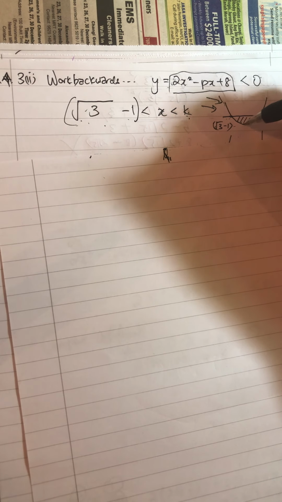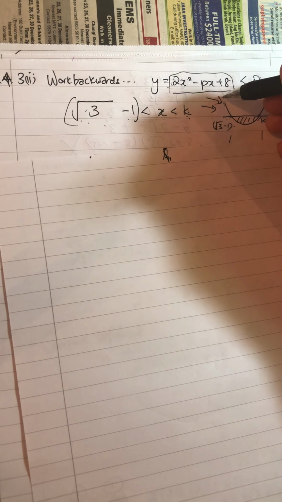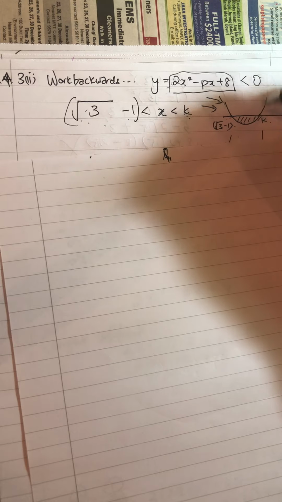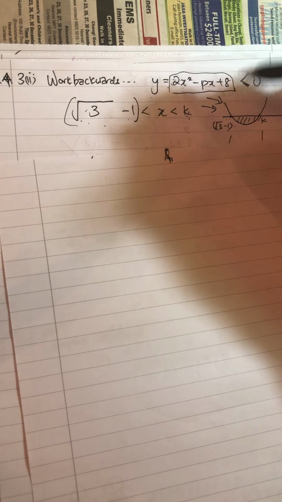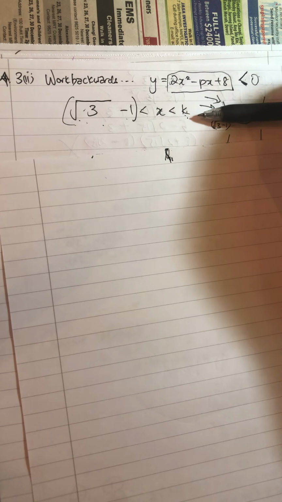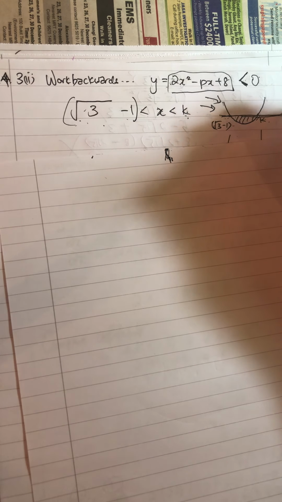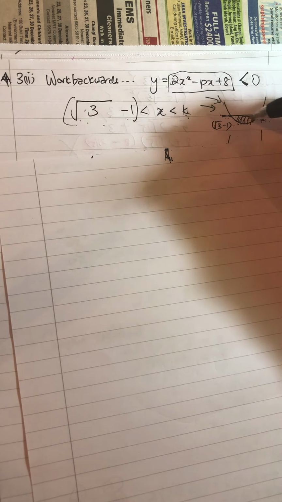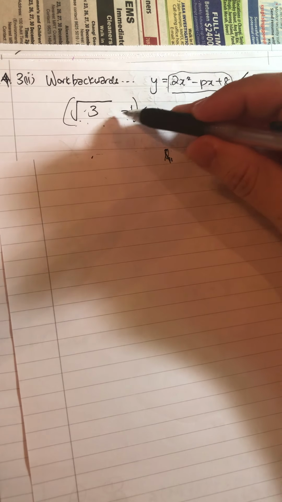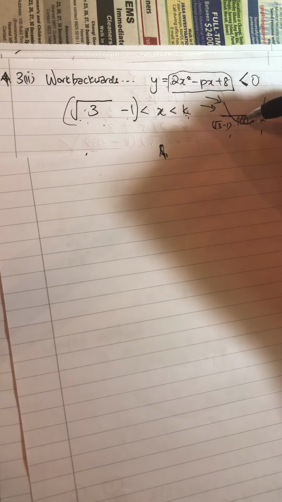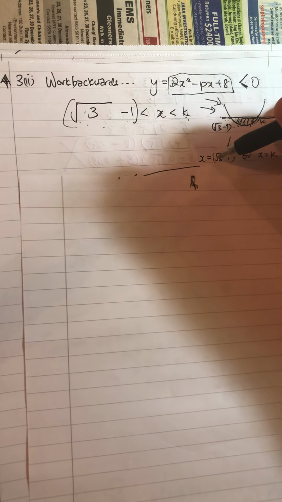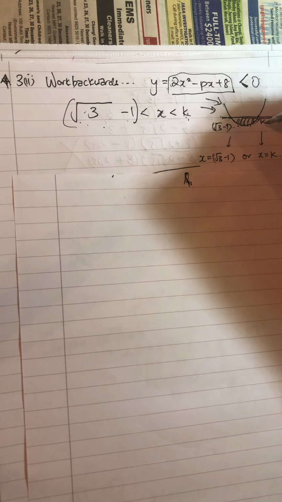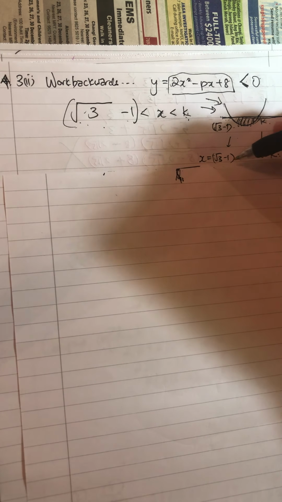And how do I know that this is the shaded part? Because they want this curve, which is a happy face, to be less than 0. Equals to 0 is exactly this line here, but they want less than 0, so they want this lower portion here, as indicated by this inequality. So from here, you know that your x has to be between square root 3 minus 1 and k. And then you work backwards.